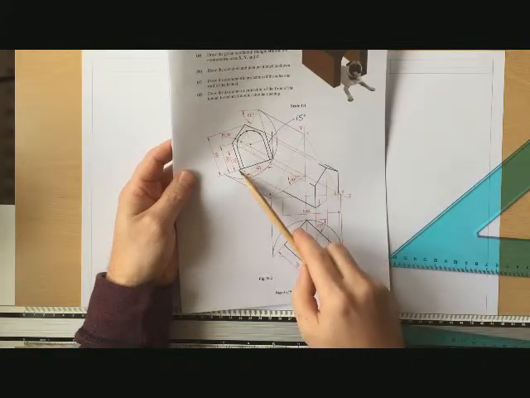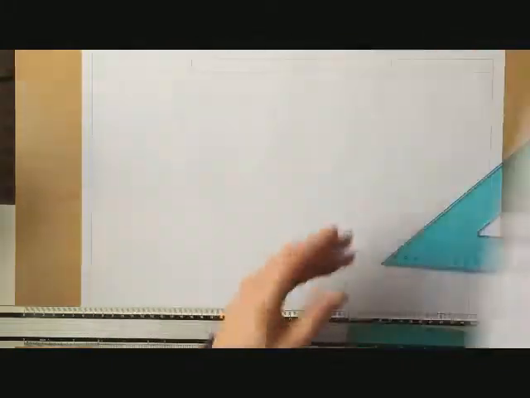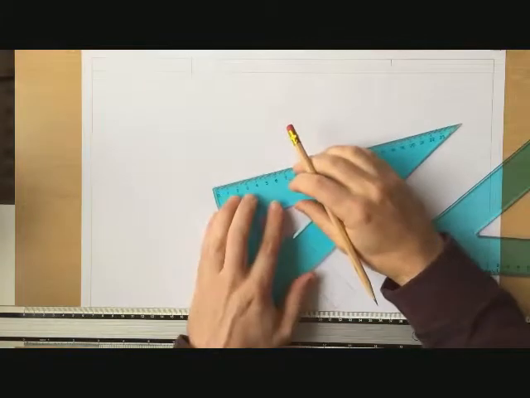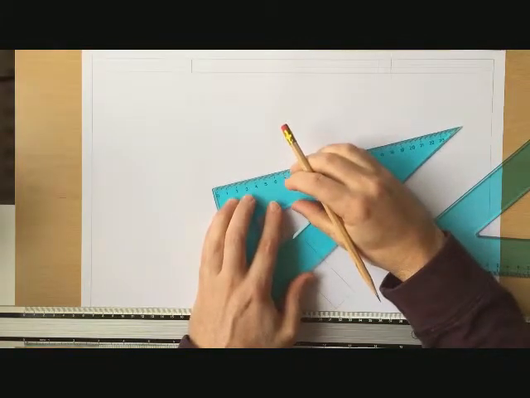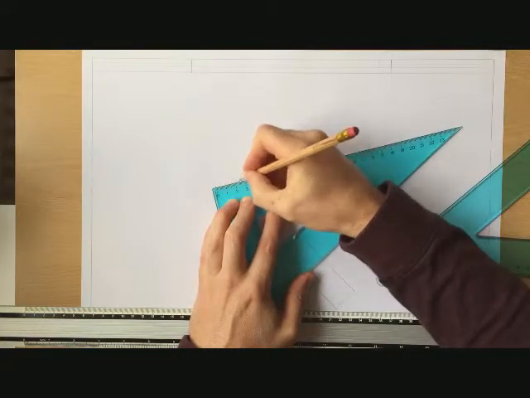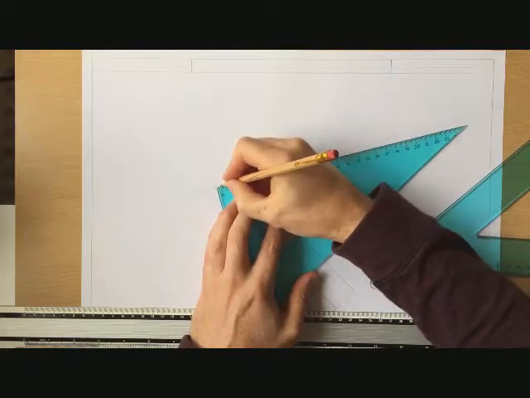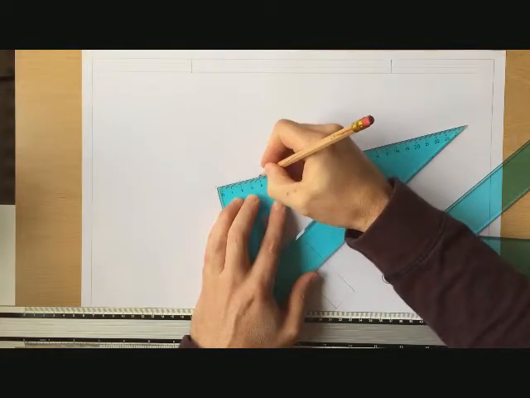Alright, so it's going to be a rectangle to start off with, 50 by 60. I'm going to mark in the other dimensions as I go. So I'm going to mark 50, 25 for the ridge, and then I'm going to mark 20 either side for the opening.